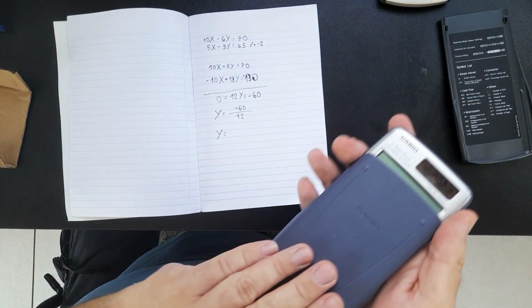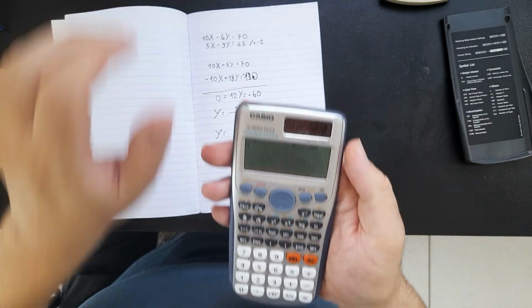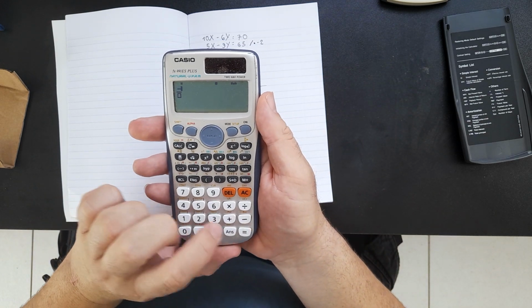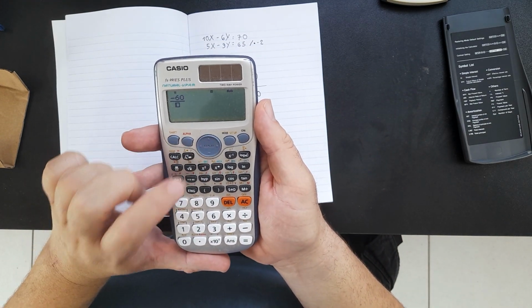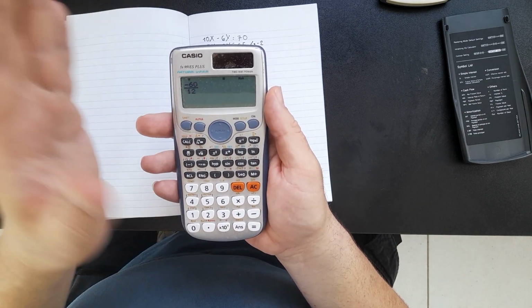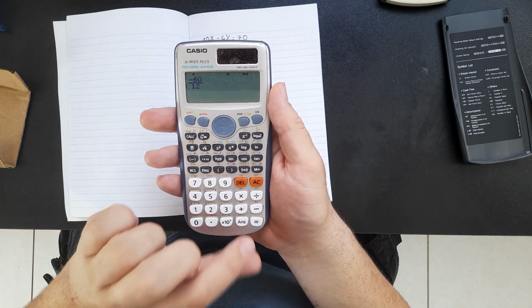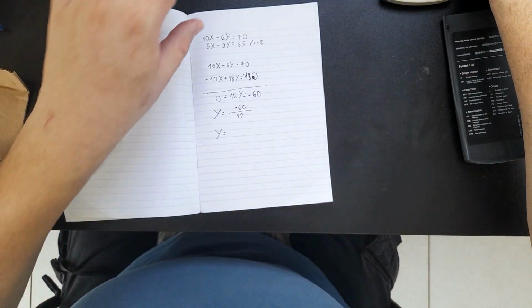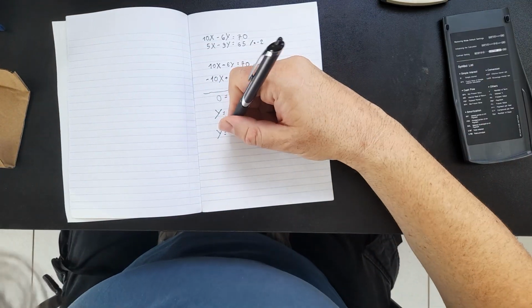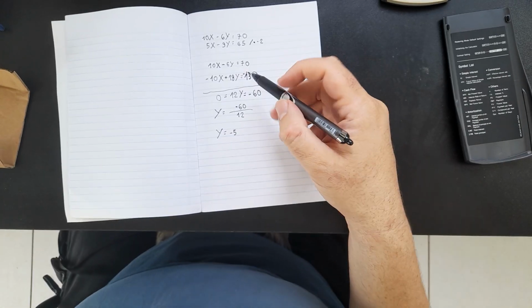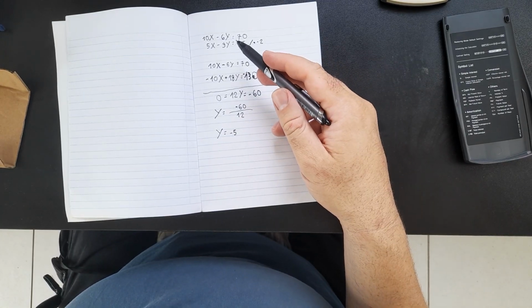I would also like to write it this way: negative 60 divided by 12 is again equal to negative 5. Okay, so in this equation, y equal to negative 5.